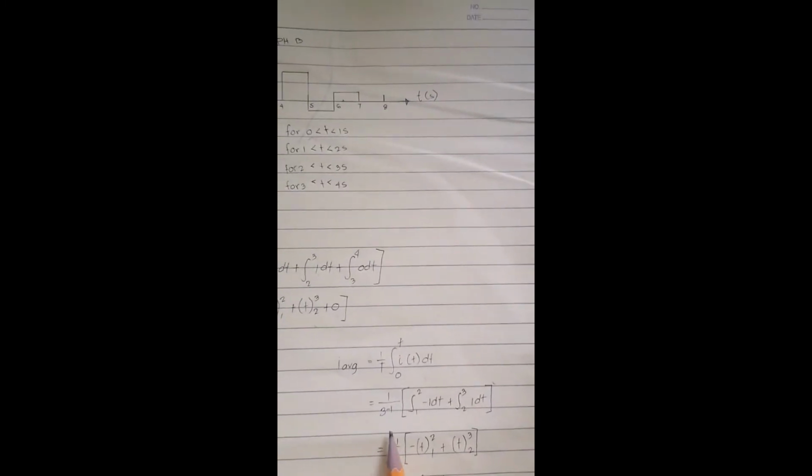Just like the previous step, we just need to distribute its values. So 1 over (3 minus 1), times the integral of negative 1 dt from 1 to 2 plus the integral of 1 dt from 2 to 3.